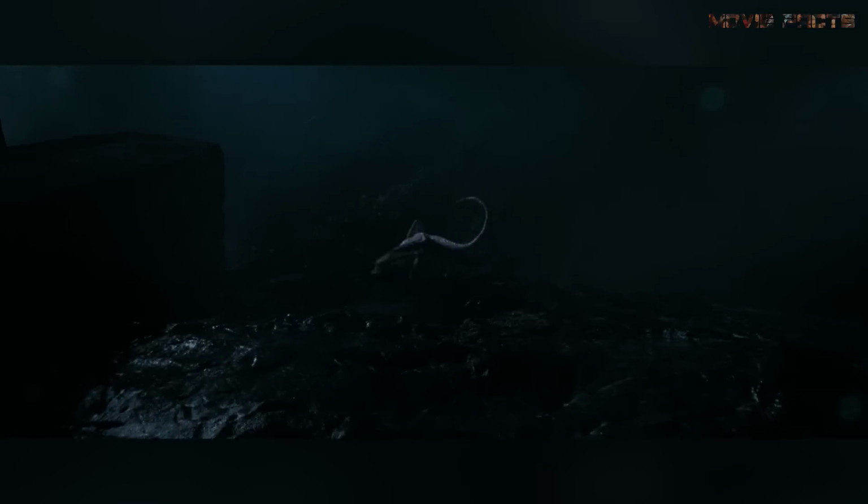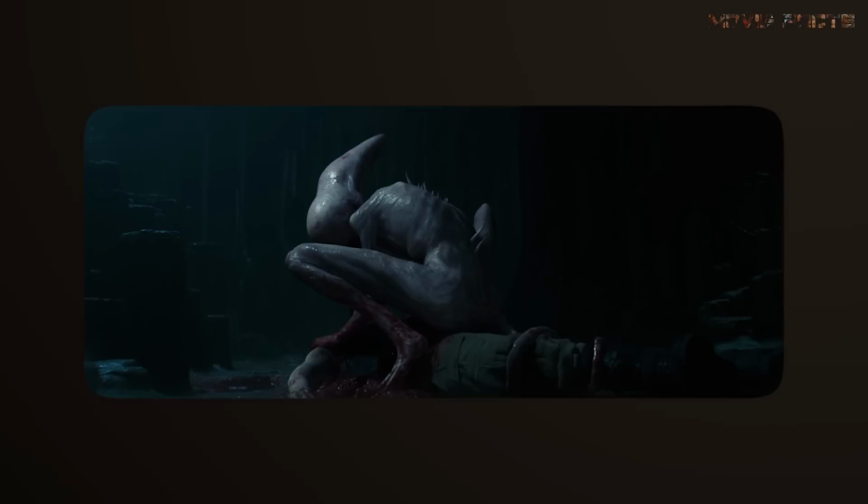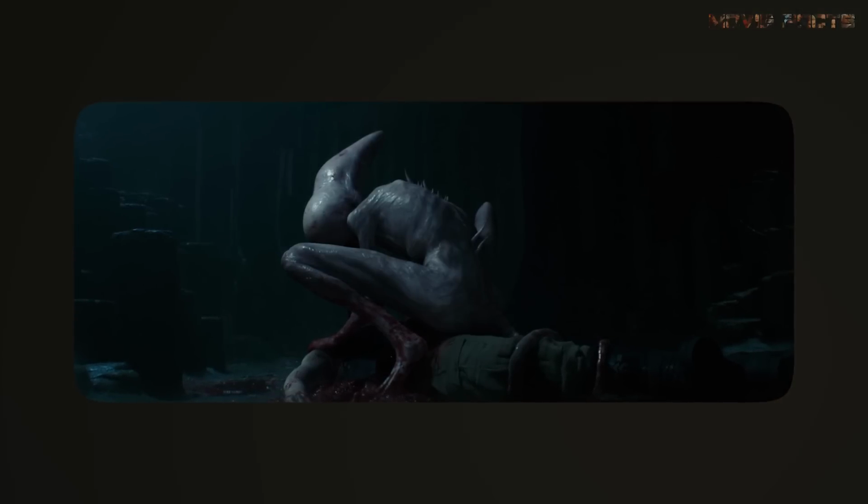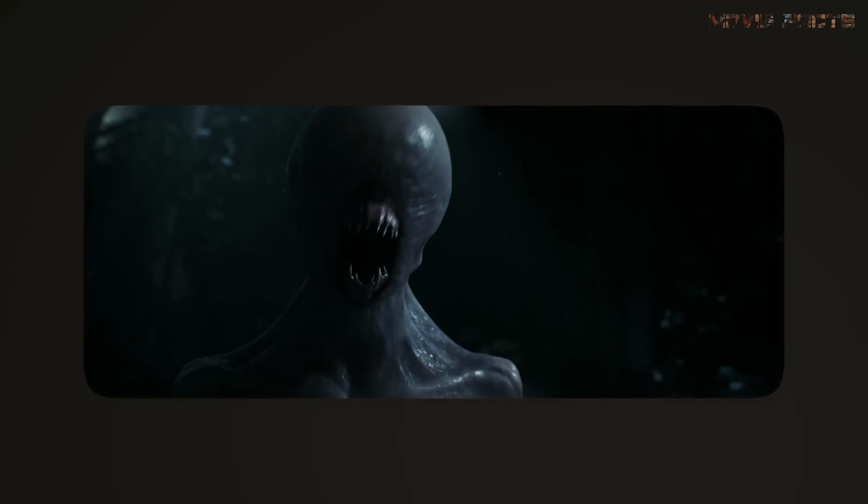Unlike xenomorphs, neomorphs lack an inner jaw, and their blood is not acidic. Instead, they use sharp teeth and a spiky tail for attacks. Their wild nature and relentless aggression make them no less deadly.